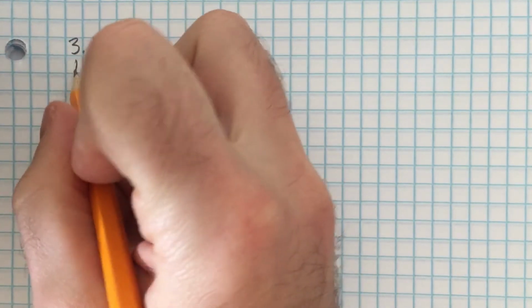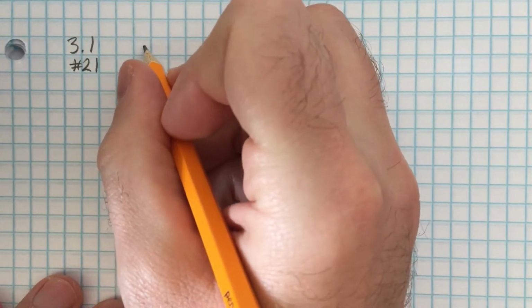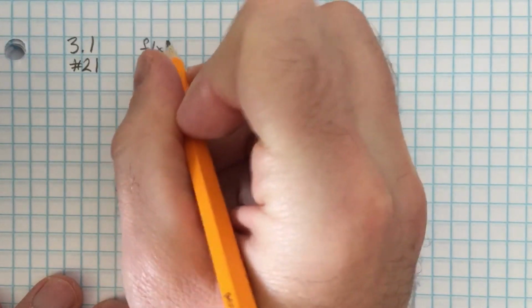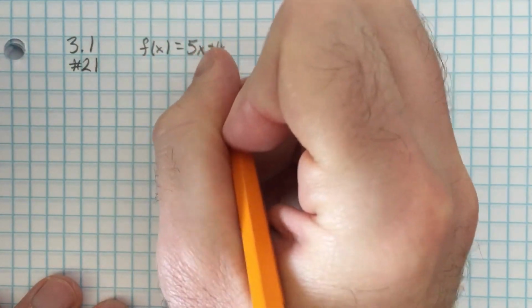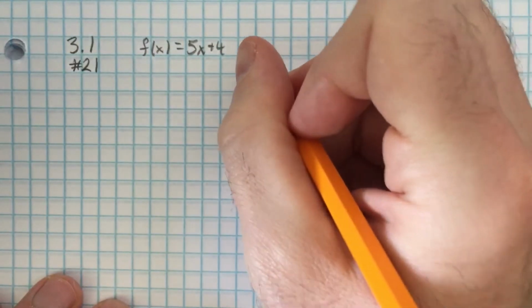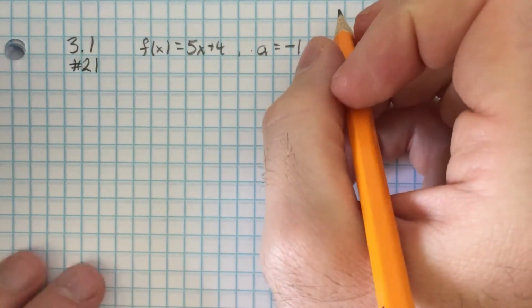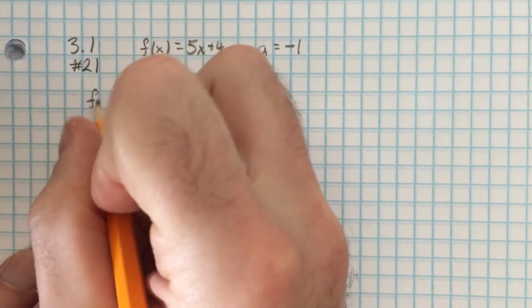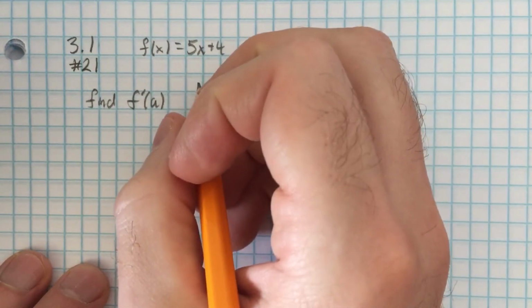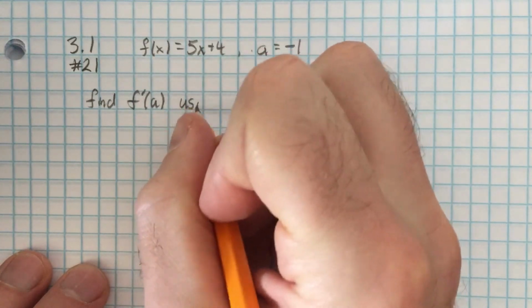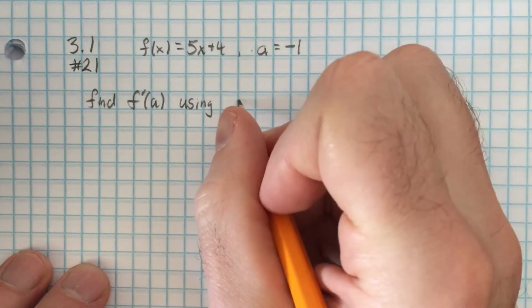3.1, number 21. We have the function f of x equals 5x plus 4, and the location a equals -1. Find f prime of a using what they're calling equation 3.3, which is this.